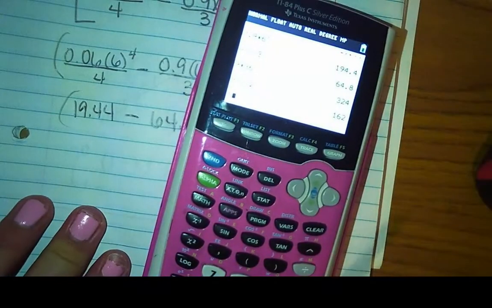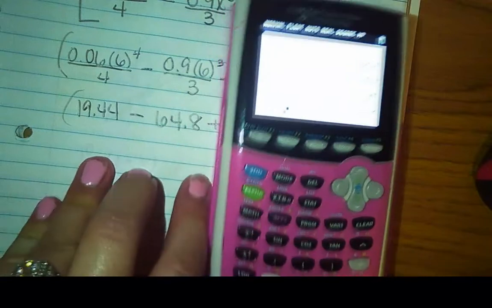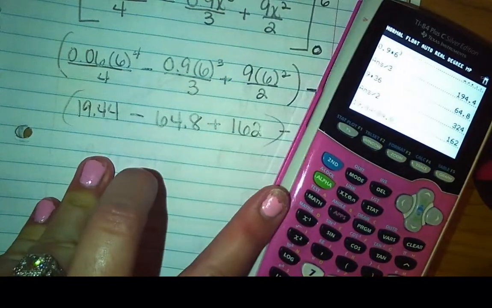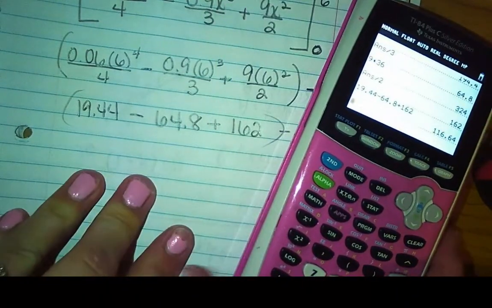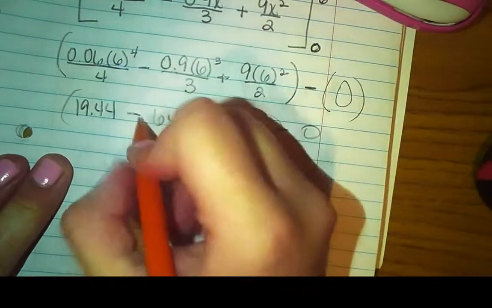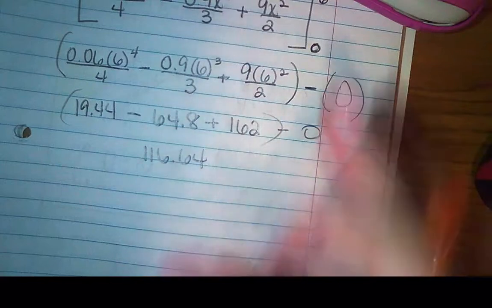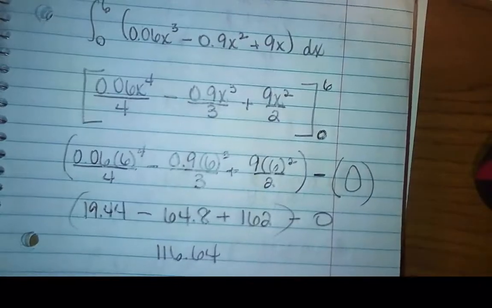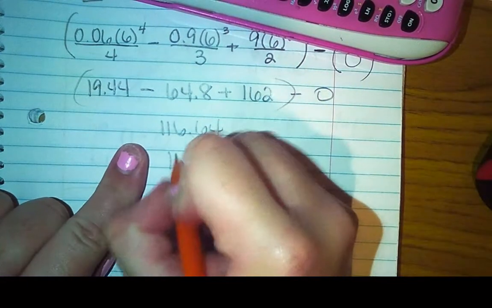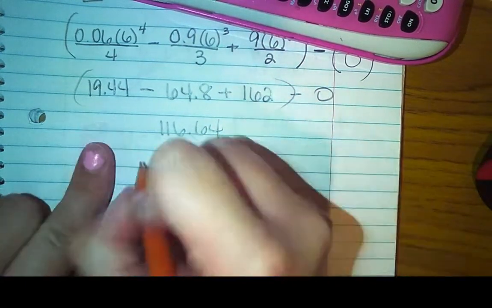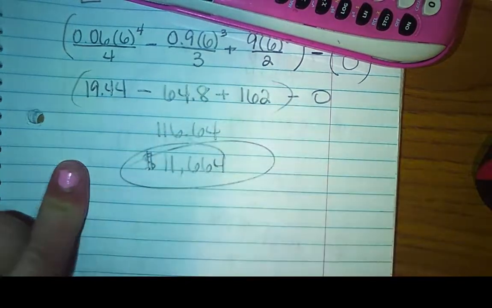So now I've got 1944 minus 64.8 plus 162 gives me an answer of 116.64. And you're reporting that in hundreds. And so your answer is your total revenue is times 100, which should be 11,664. And that is your final answer.